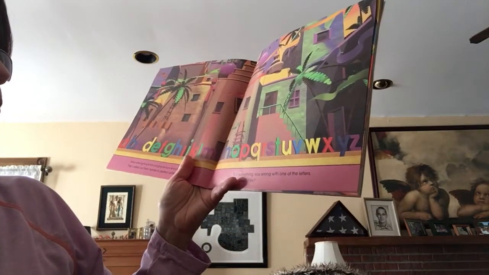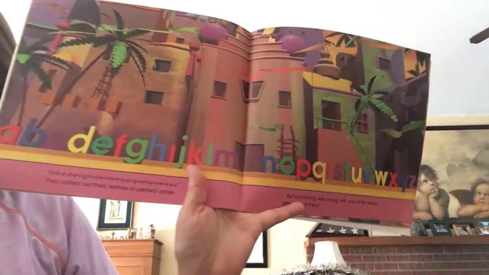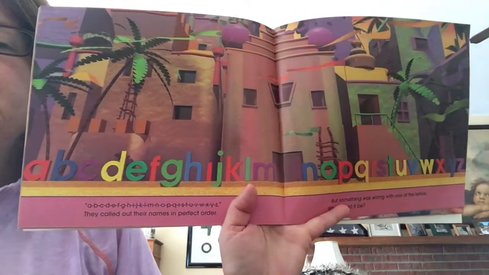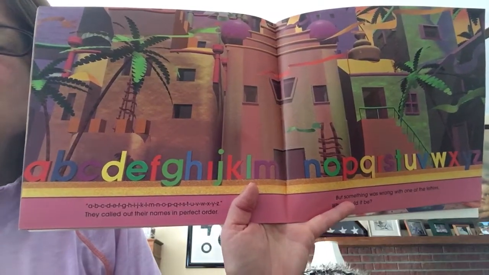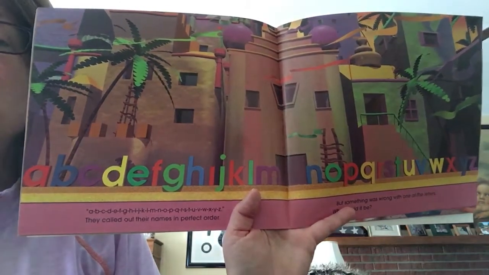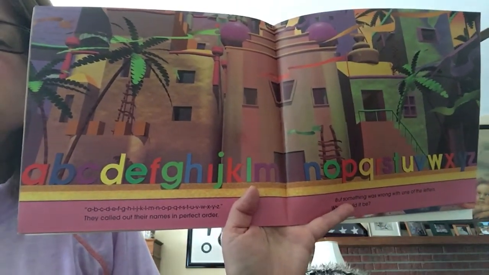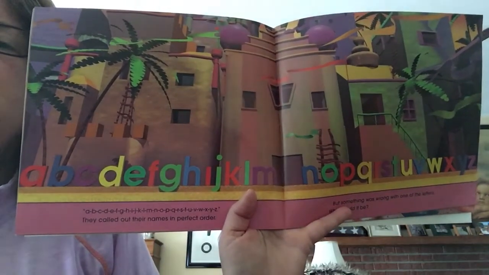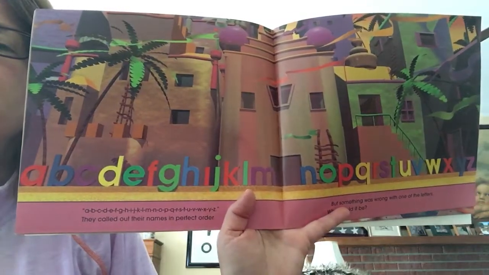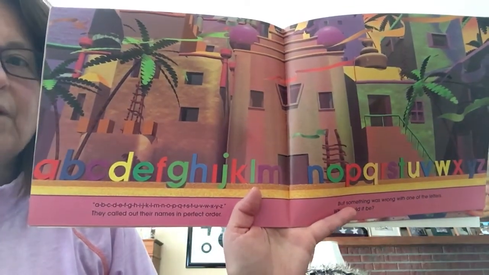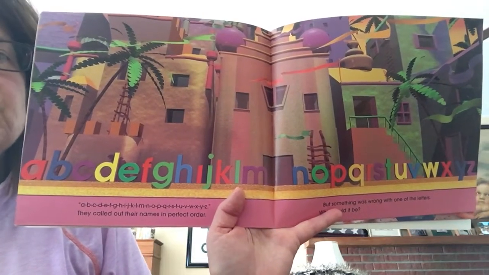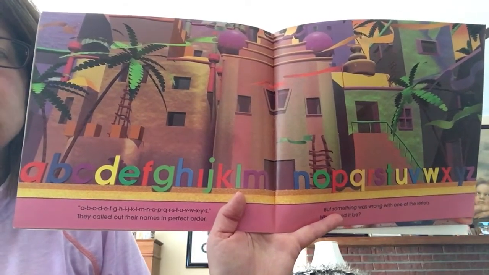Well, but something was wrong with one of the letters. What could it be? I'm going to let you look. See if you can find out if there's something wrong with one of the letters. They're in the perfect order or sequence, but something is missing from one of the letters. See if you can figure it out before I turn the page. And if you don't, we're going to call this a cliffhanger. It means when we turn the page, we'll begin to figure out the mystery.